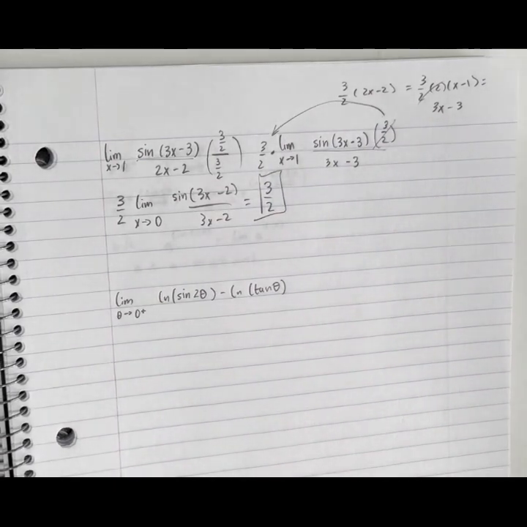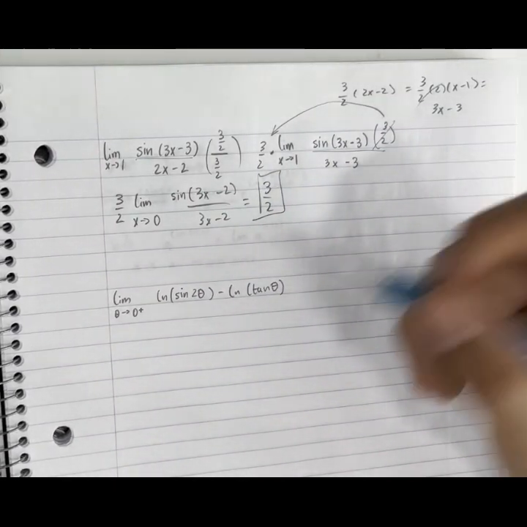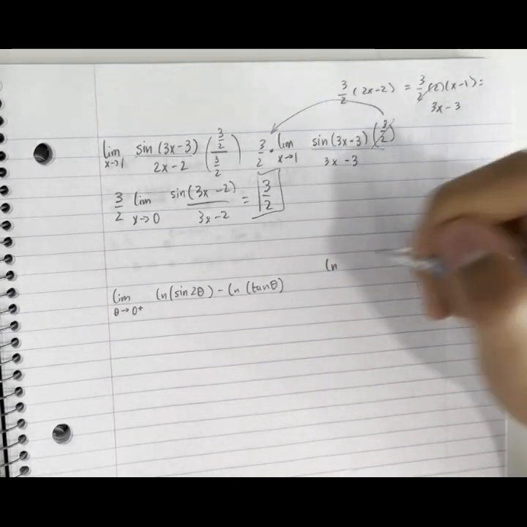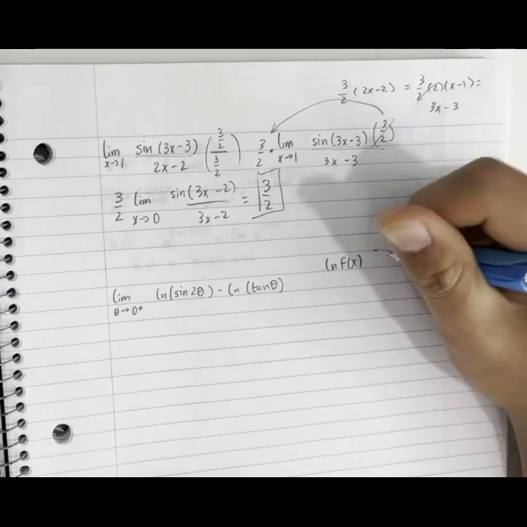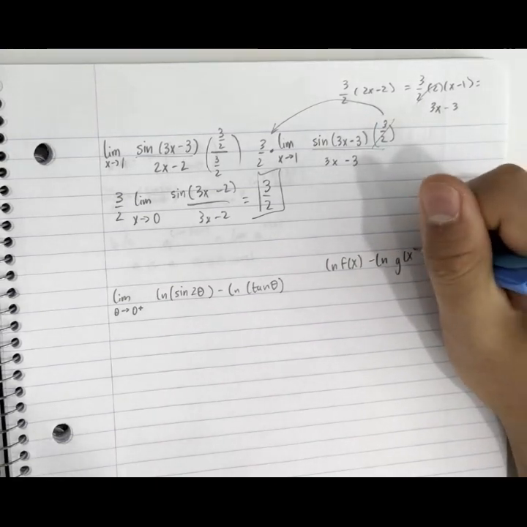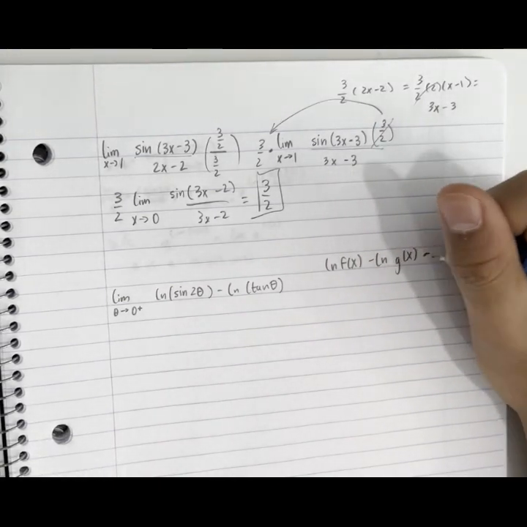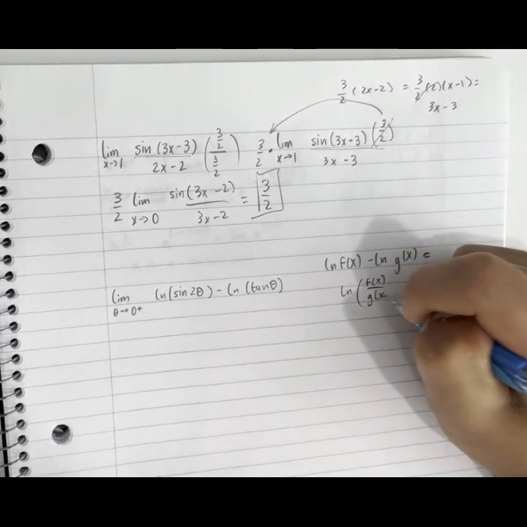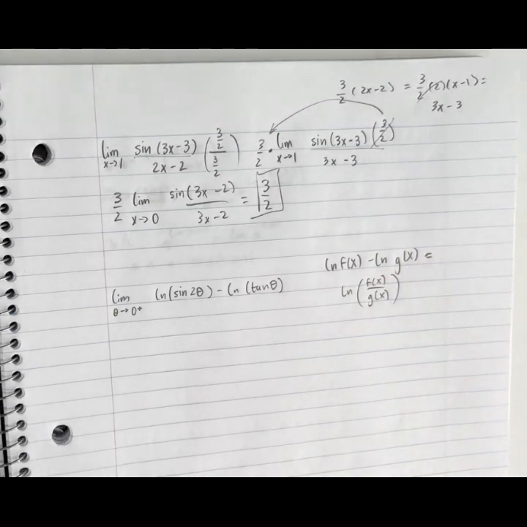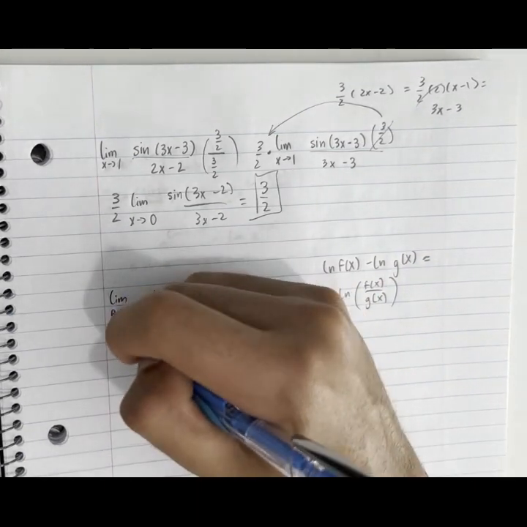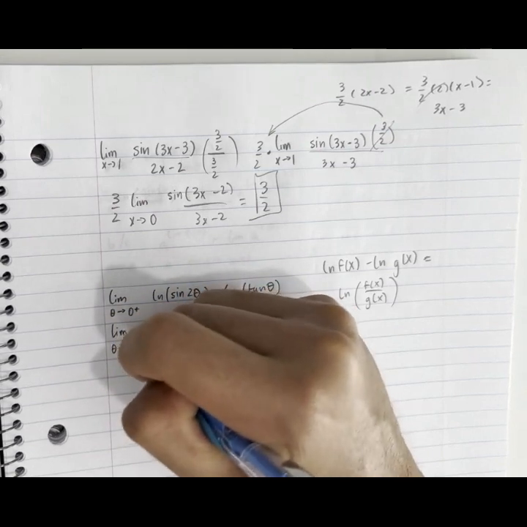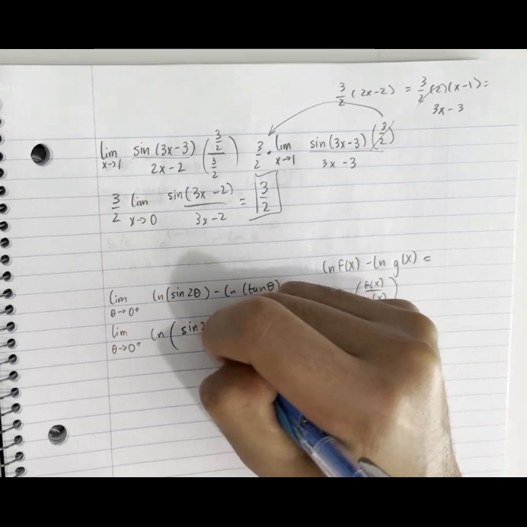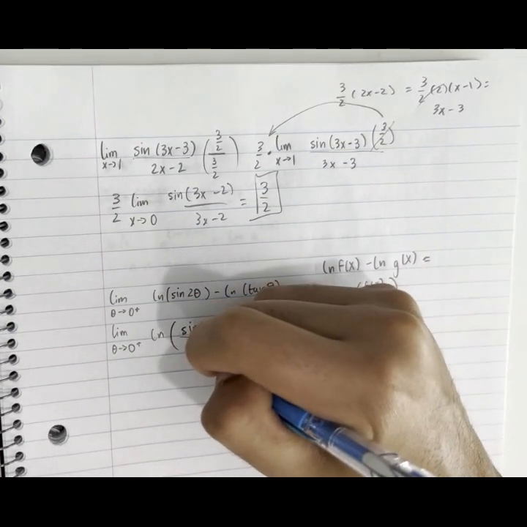Finally, for the final example, we're approaching 0 plus. I'm going to use the properties of logarithms. So ln of f of x minus ln of g of x is equal to ln of f of x all over g of x. That is a property of logarithms that I'm going to use here. So then it's ln of sine 2 theta over tangent theta.